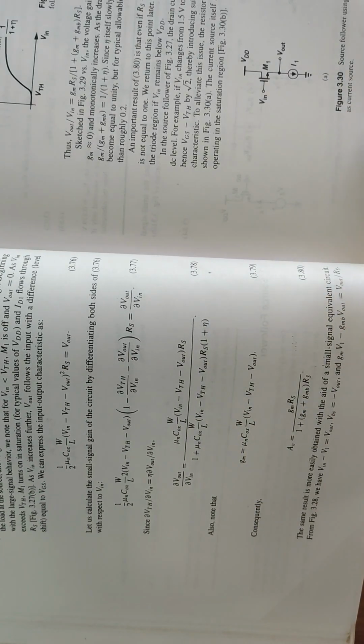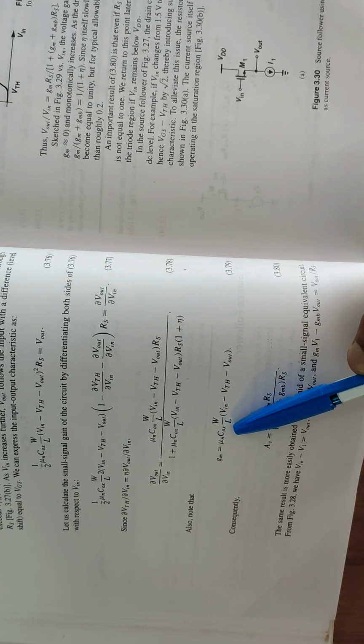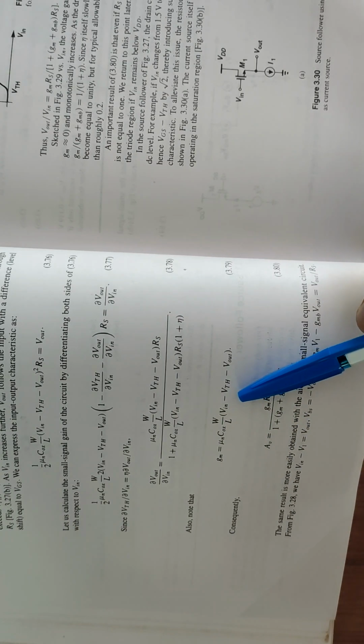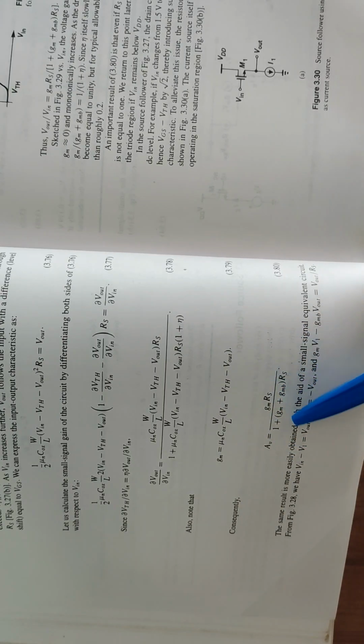Also note that gm = μn Cox W/L (Vin − VTH − Vout). Subsequently, Av = gm RS / (1 + (gm + gmb) RS).